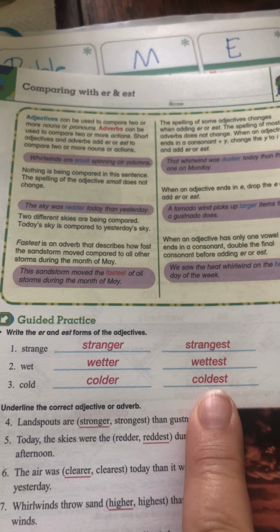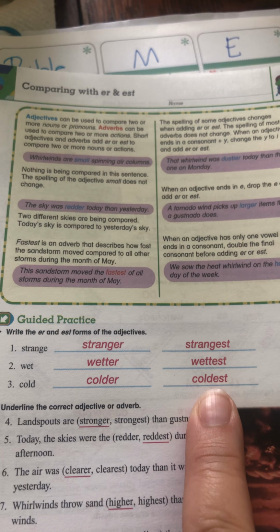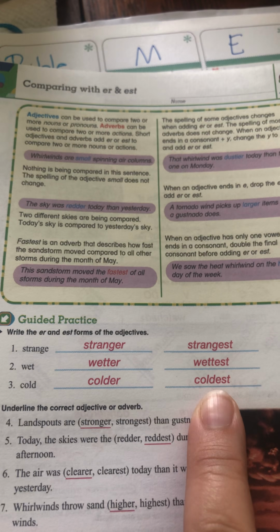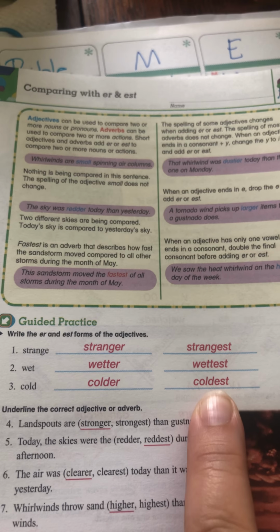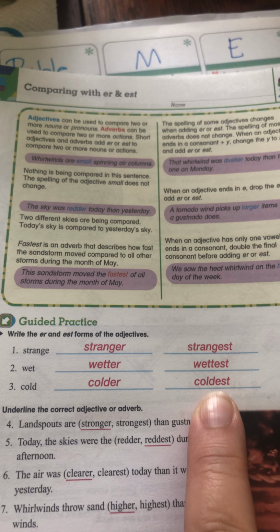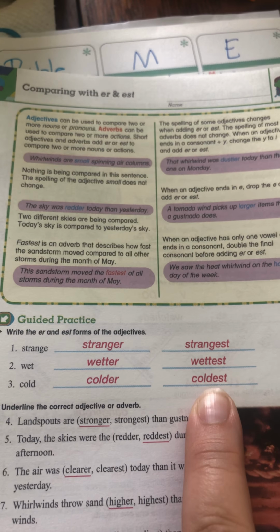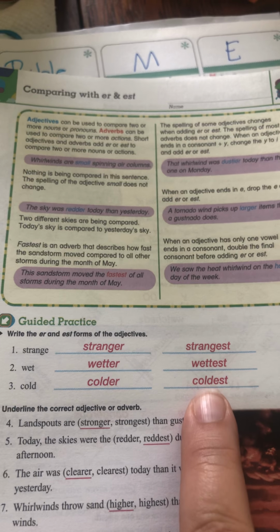If I wanted to say January is the coldest month of the year, I can use coldest because I'm comparing January to all the other months, and that is more than two things there.